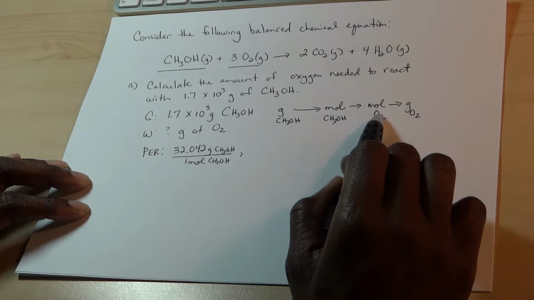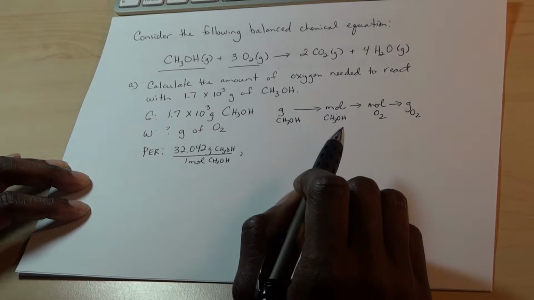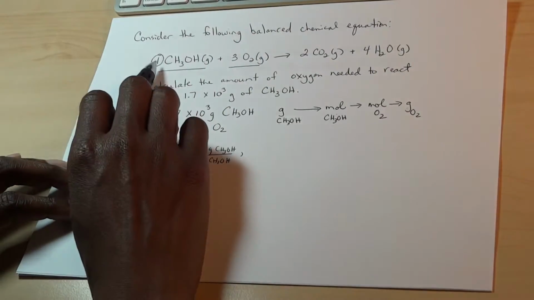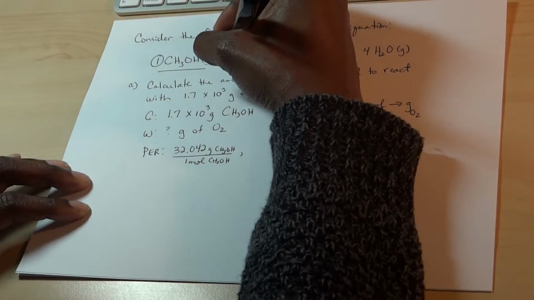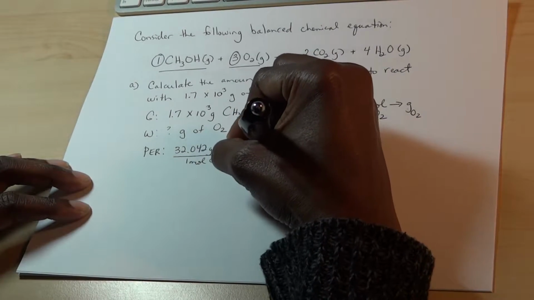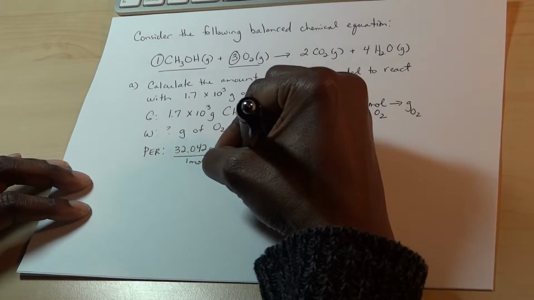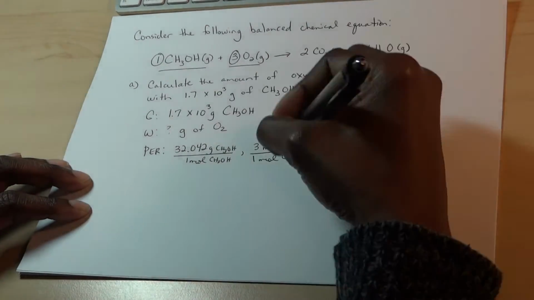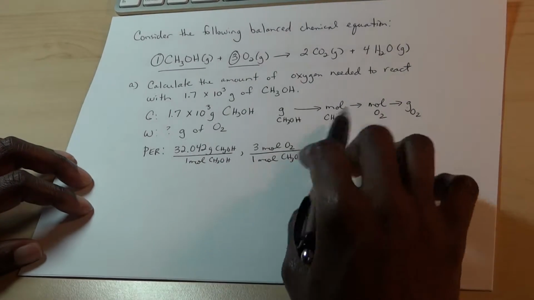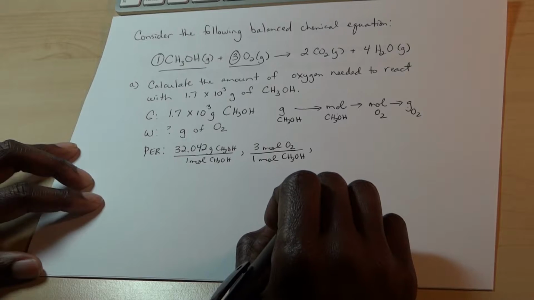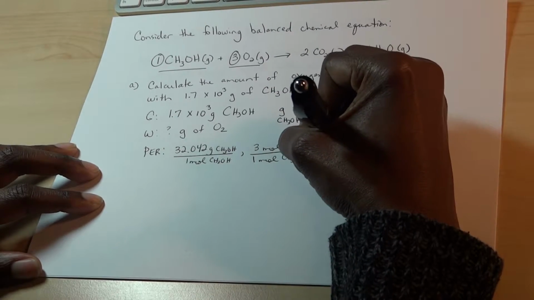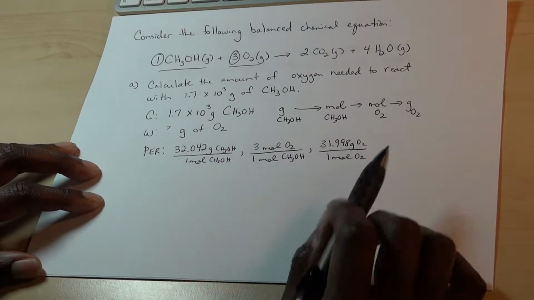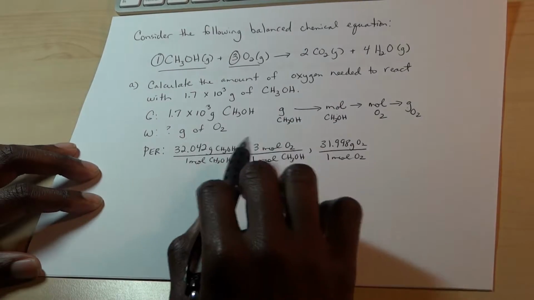Then from moles of methanol to moles of oxygen, we need our mole to mole ratio. The coefficient for methanol is 1 and the coefficient for oxygen is 3, so that's 3 moles of oxygen for every 1 mole of methanol. And then from moles of oxygen to grams of oxygen, using the molar mass of oxygen, 31.998 grams of oxygen per mole of oxygen. Now we have our 3 per expressions ready, 3 steps, so 3 per expressions.